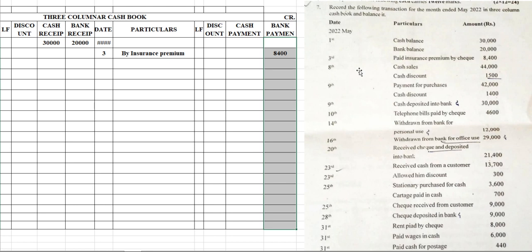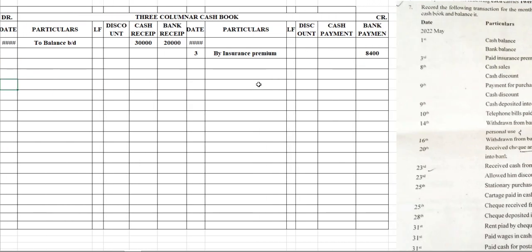Okay, next, on 8th, cash sales. Cash sales is 44,000 on 8th. This was on 1st. Okay, 1st. Let's make this come here. On 1st. This was on 1st. This is on 8th. On 8th, cash sales. So, to sales account, how much cash has come? Cash has come for 44,000 rupees.